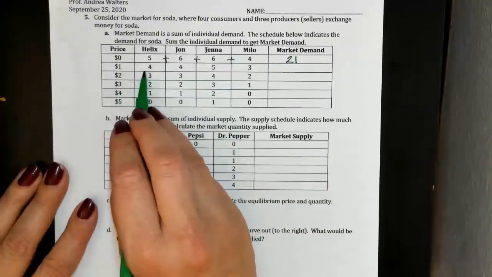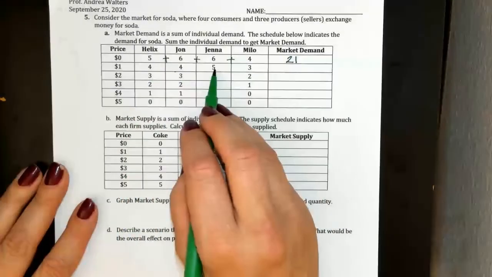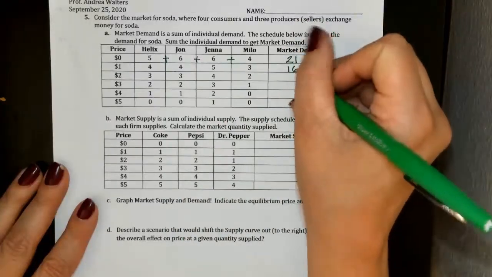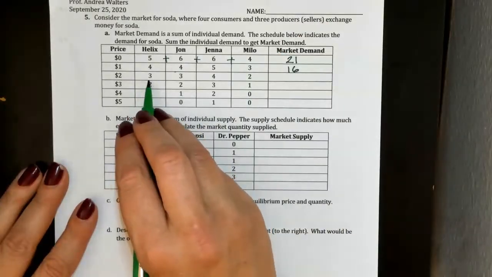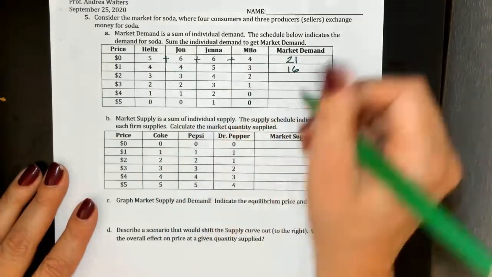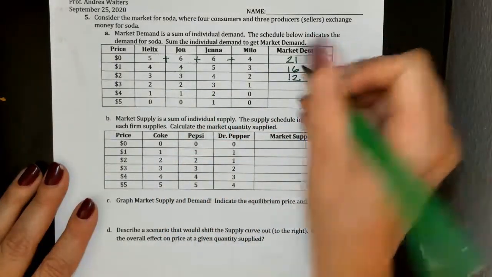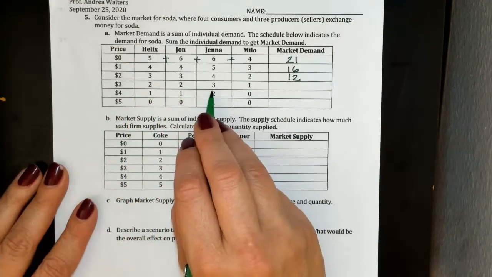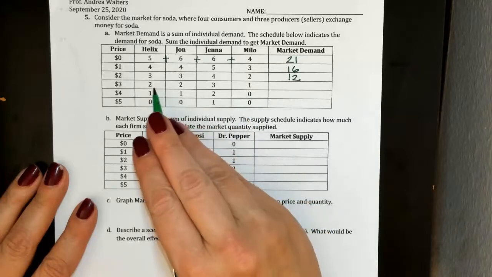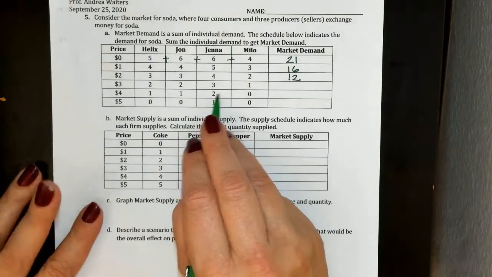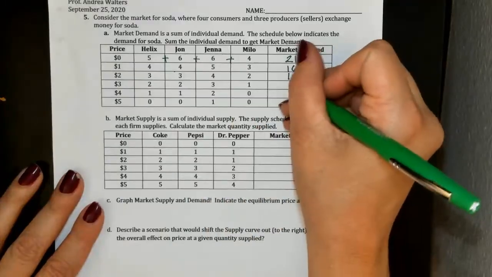At $1, Helix only wants 4, John only wants 4, Jenna wants 5, and Milo wants 3. That gives us a total of 16. And then at $2, it's 3 plus 3 is 6, plus 4 is 10, plus 2 is 12. At $3, Helix wants 2 and John wants 2, Jenna wants 3 and Milo wants 1. 2 plus 2 is 4, plus 3 is 5, 6, 7, plus 1 is 8.